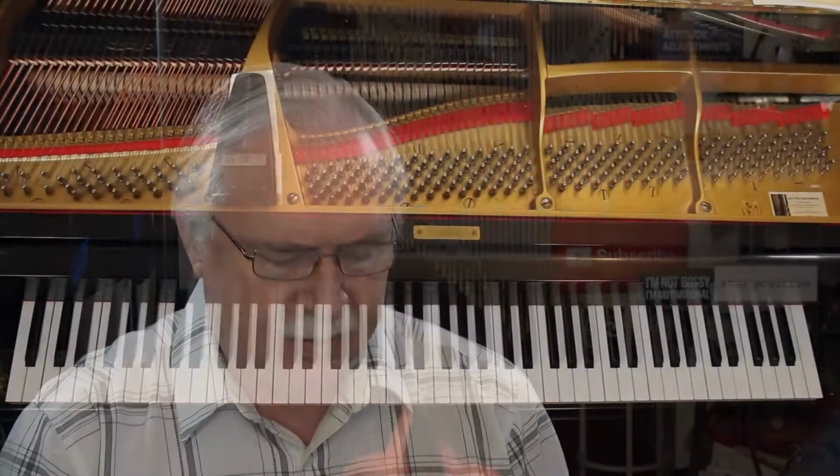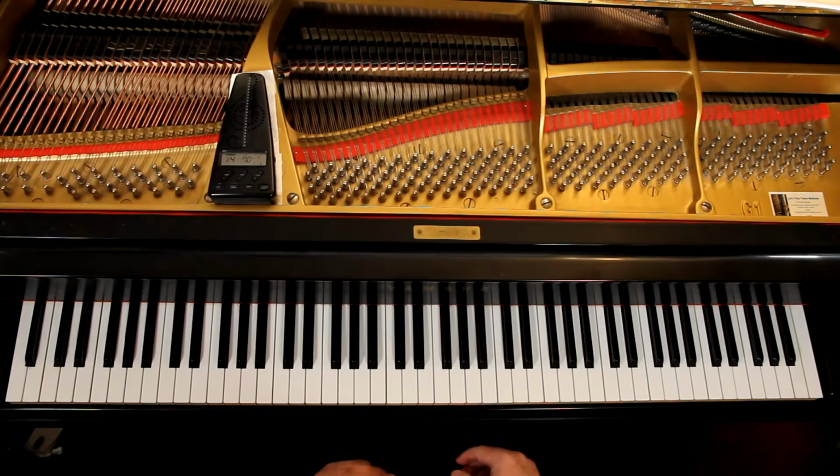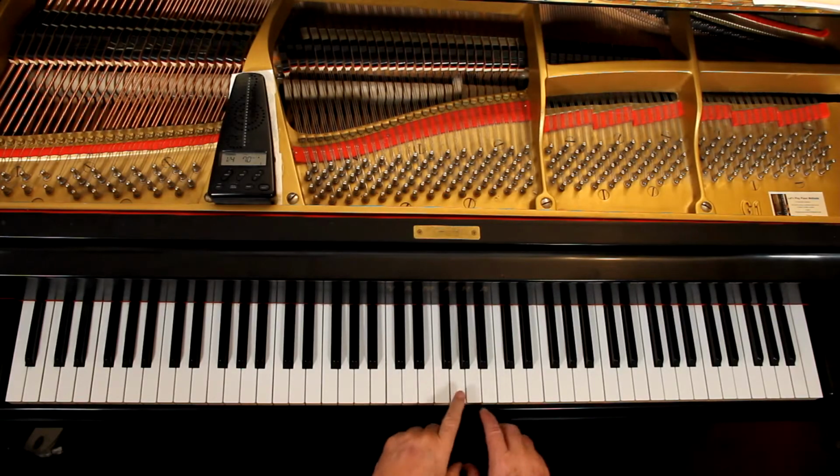Well, the fifth step, 1, 2, 3, 4, 5, in the key of C, or in any key, the fifth step is called the dominant. So if I'm in the key of C and I want that G7 chord, I could call that a 5/7 chord in the key of C, because it's 1, 2, 3, 4, 5. It's built on the fifth step of the scale.